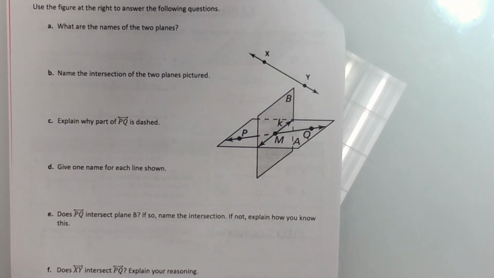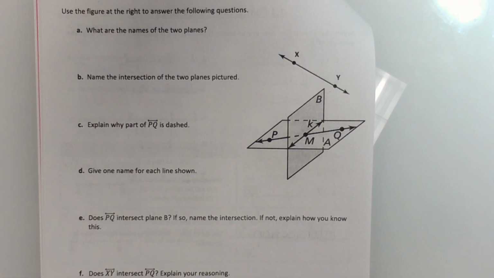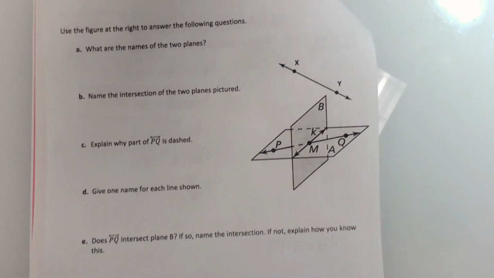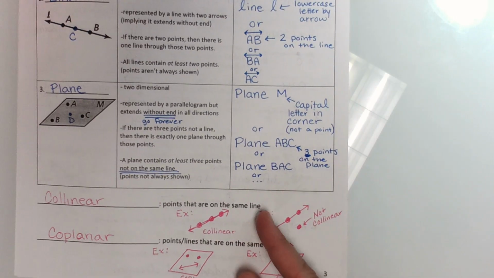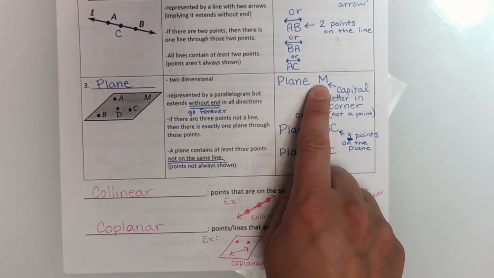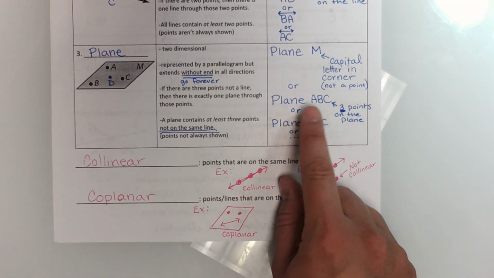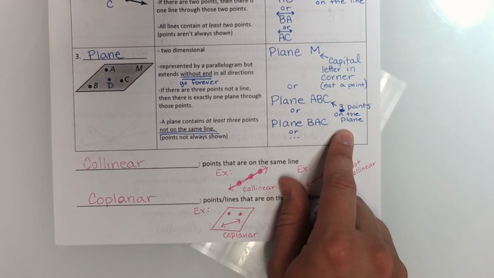First thing it asks is, what are the names of the two planes in the picture? Now, if you're not 100% sure how to name something, remember, go back to your notes as necessary. Planes can be named by a single letter, as long as it's a capital letter in the corner, or planes can be named by 3 points that are on the plane.